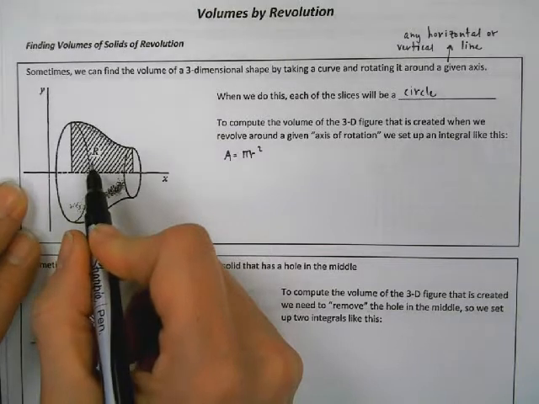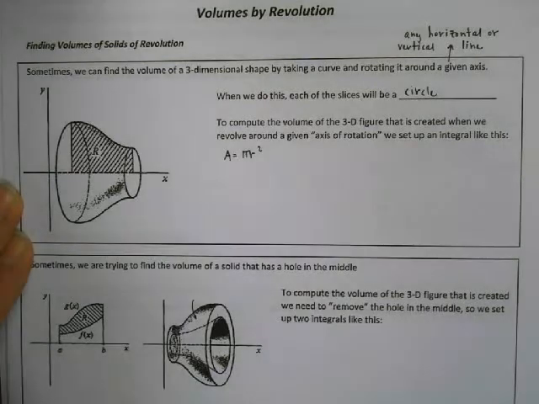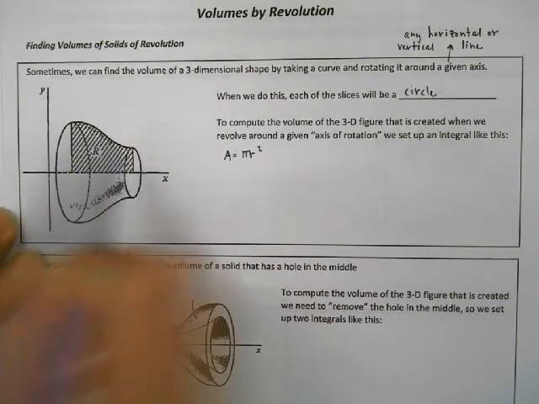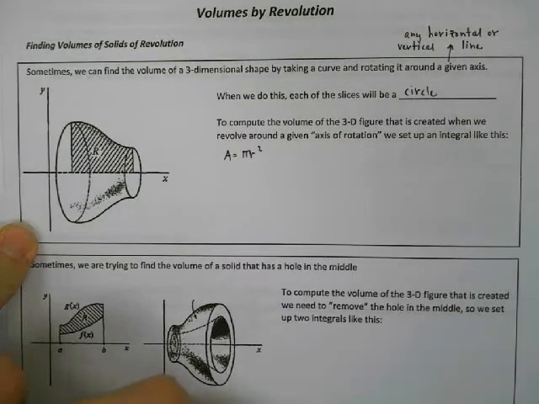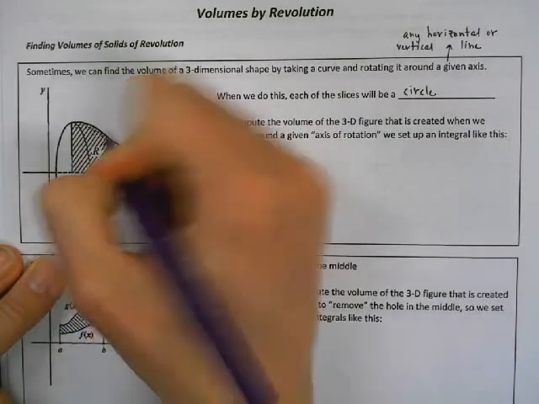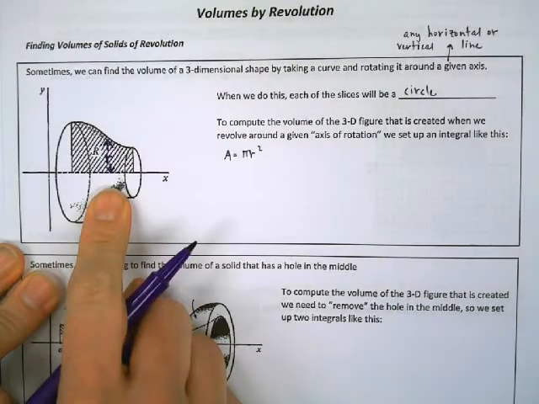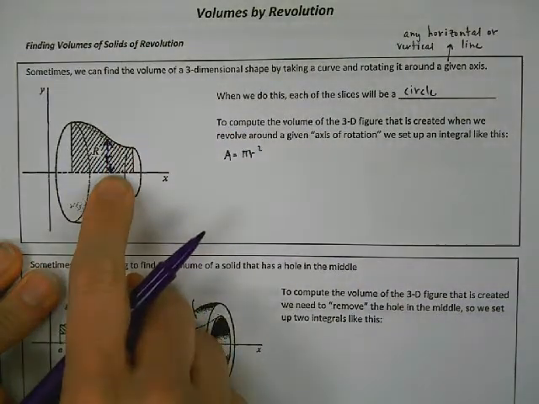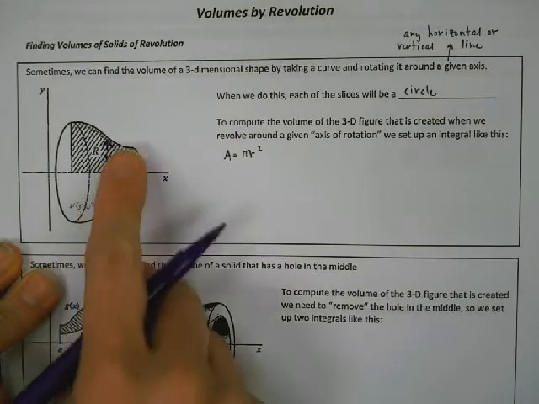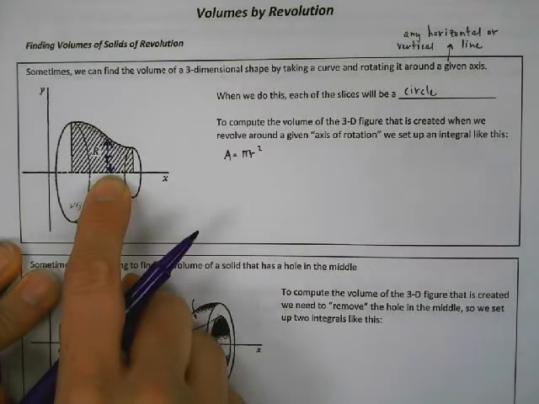Now that area is going to be defined by our region here. So in our example, our shaded area here is the area that we're going to revolve. Now, these cross sections are going to be circles, and the radius, this is probably hard to see, the radius is really going to be the distance between the top of that curve and the bottom boundary here. I should say the top boundary and the bottom boundary. So the radius of that region is going to be defined either in terms of x or y, depending on what you're revolving around.